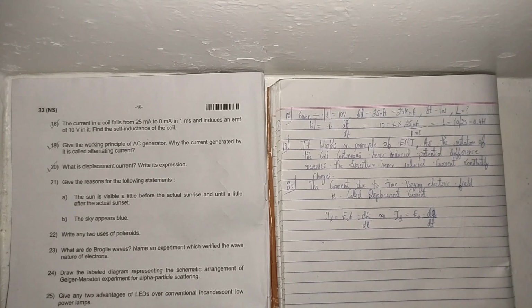So moving on to question number 21. Here they have asked us to give reasons for the following statements. The first statement is: the sun is visible a little before the actual sunrise and until a little after the actual sunset.